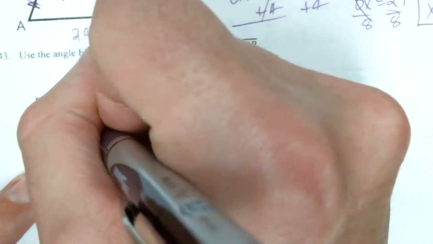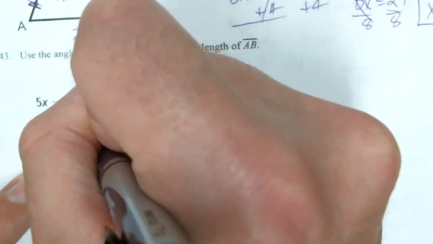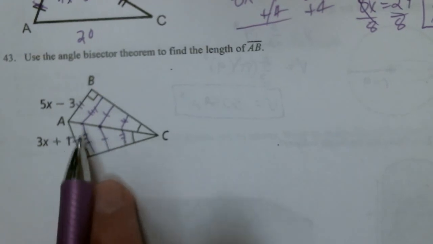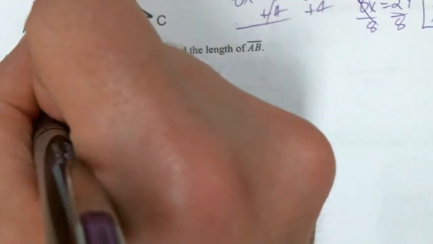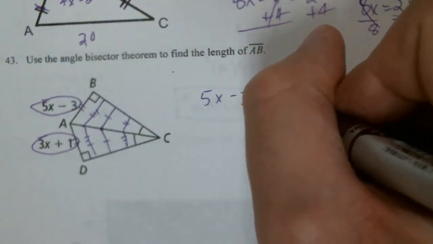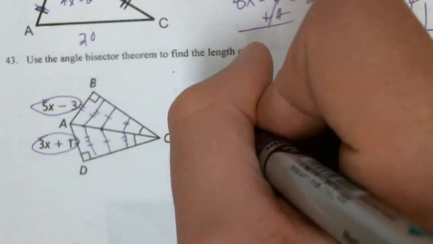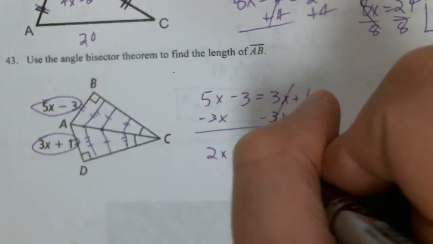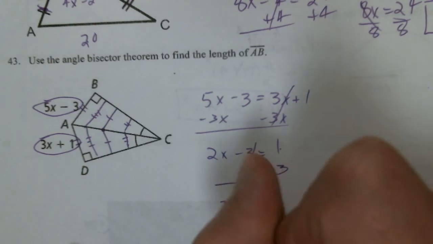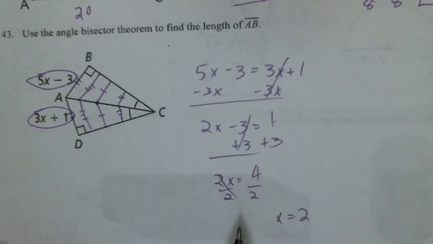Angle bisector theorem. This is the Spider-Man theorem, spiderweb. It says any spot on the angle bisector is equidistant. It looks like a spider web. I don't know, I just like drawing this. Any spot on this angle bisector in the spider web is going to be equidistant from the sides of the angles. So that means this distance is going to be the same as that distance. So I'm simply going to set these two expressions equal to each other and solve. 2x minus 3 equals 1 at 3. 2x equals 4, divided by 2. X equals 2.